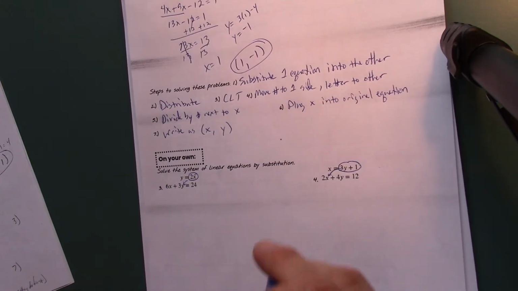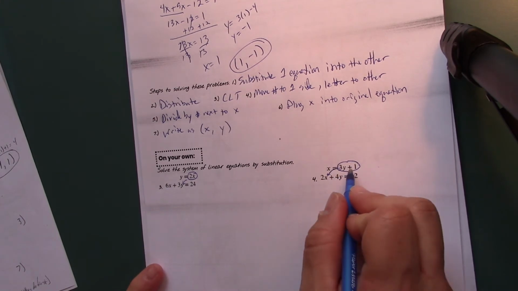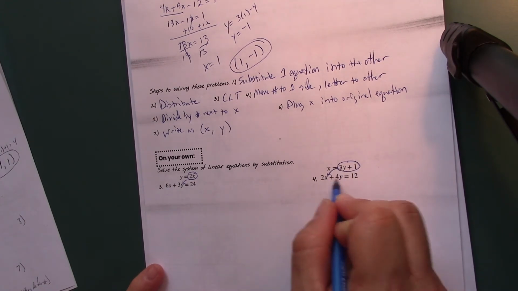I'm going to have you come back and try this b in a minute, and this a down, it's number 3 down here. I'm going to go to 4 because it says x equals. But don't let that be confusing. We're still plugging x into x, not here into y.